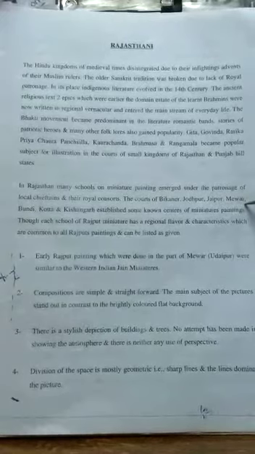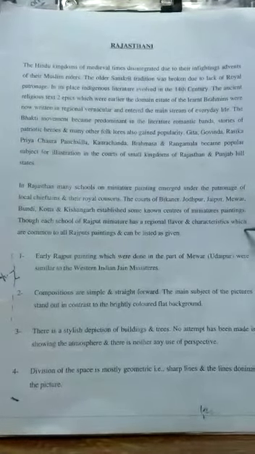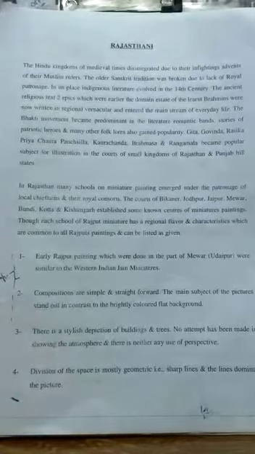In Rajasthan, many schools of miniature painting emerged under the patronage of local chieftains and their royal consorts. The courts of Bikaner, Jodhpur, Jaipur, Mewar, Bundi, Kota and Kishangarh established some well-known centers of miniature painting. Though each school of Rajasthani miniature painting has a regional flavor, there are characteristics common to all Rajput paintings.